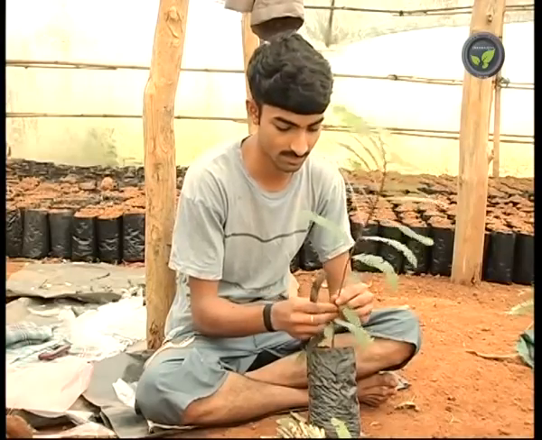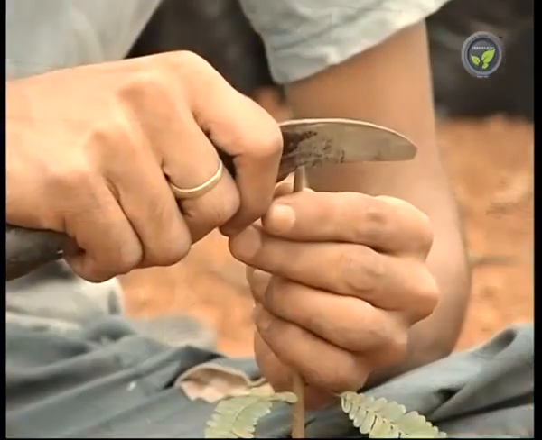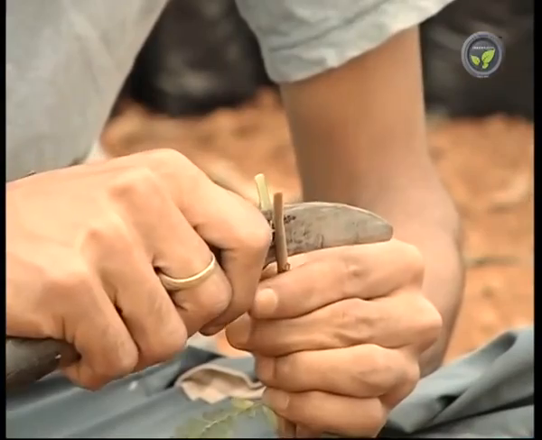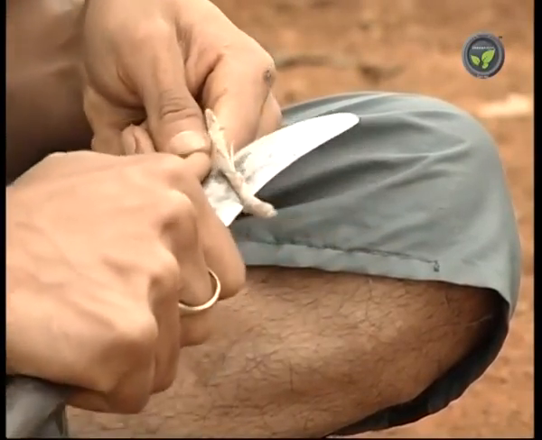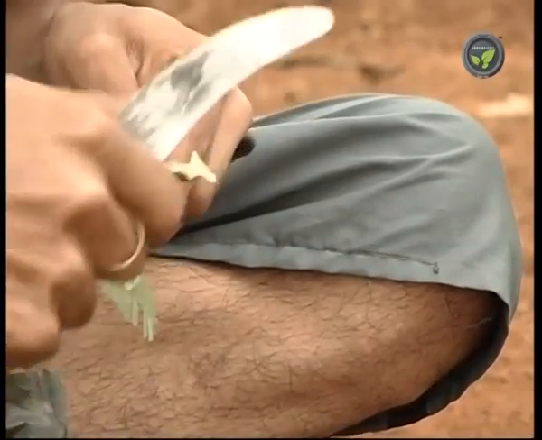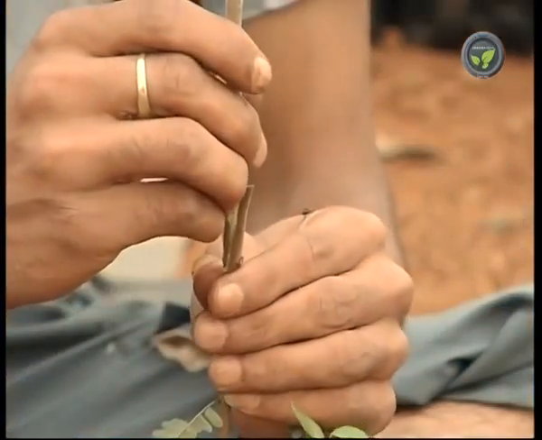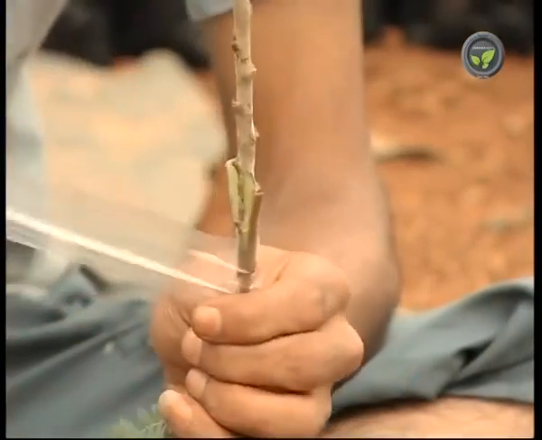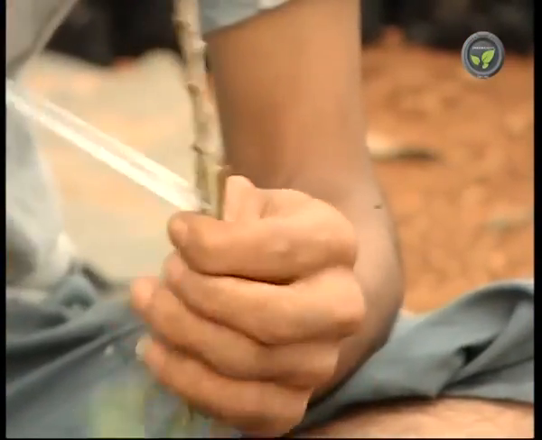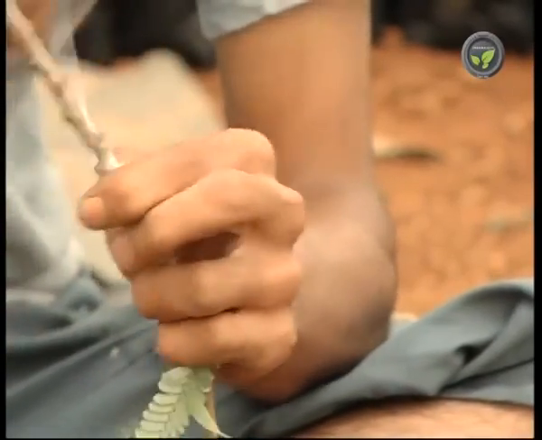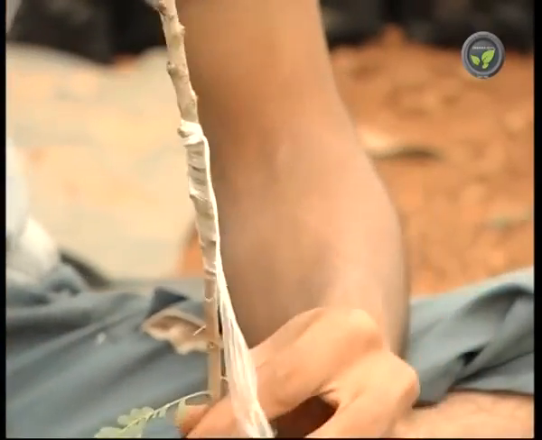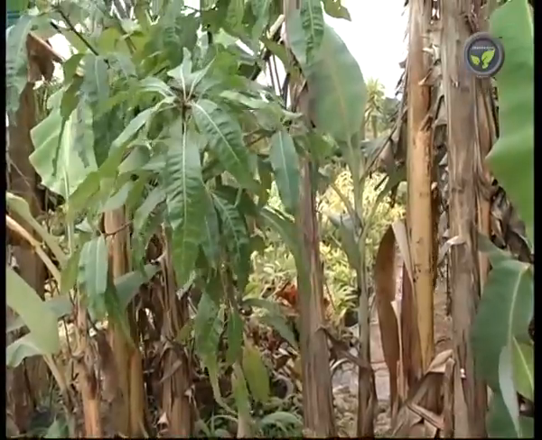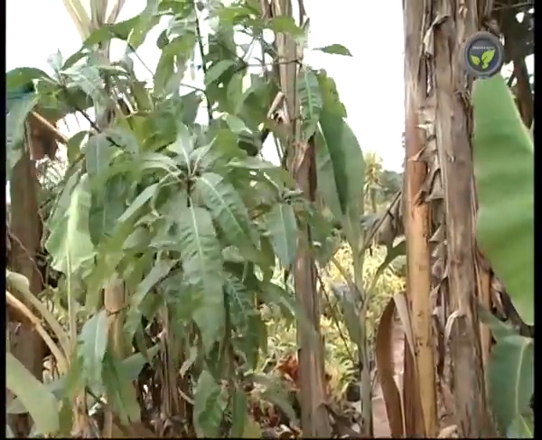Now, let us watch the method once again. Softwood grafting is being used in many forms with few modifications.